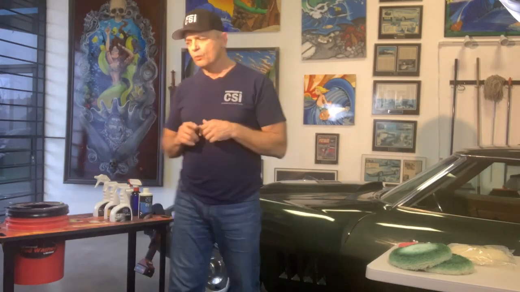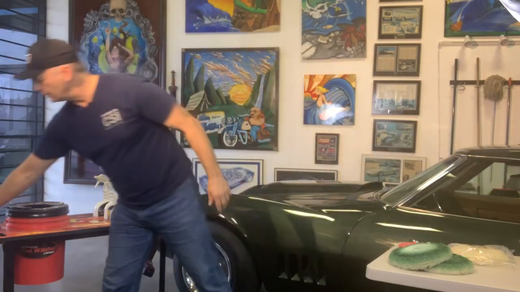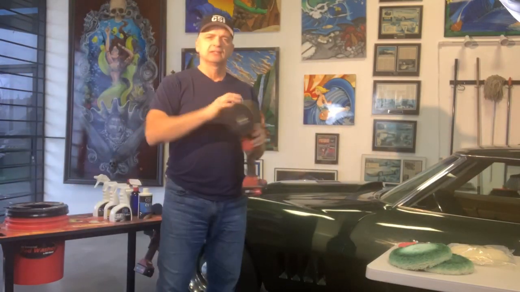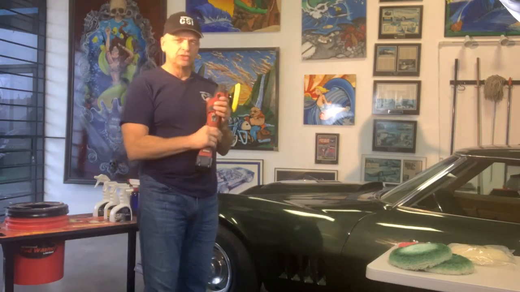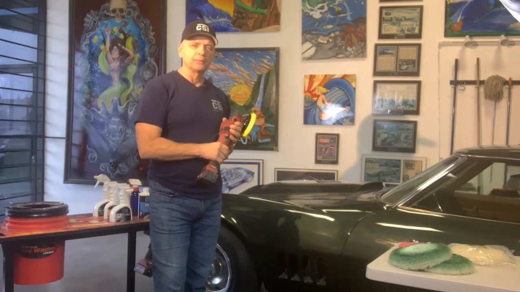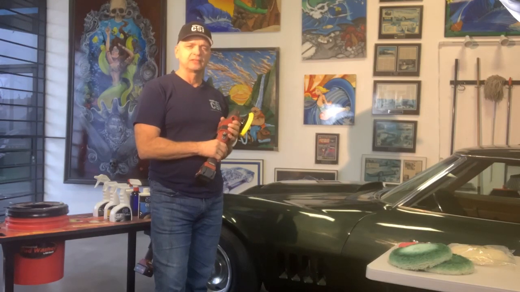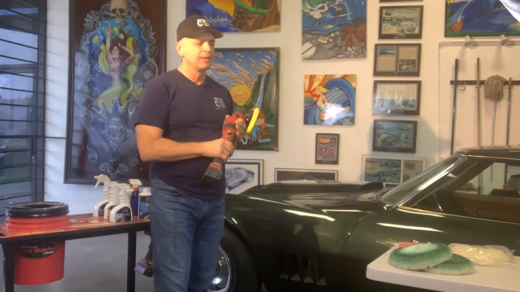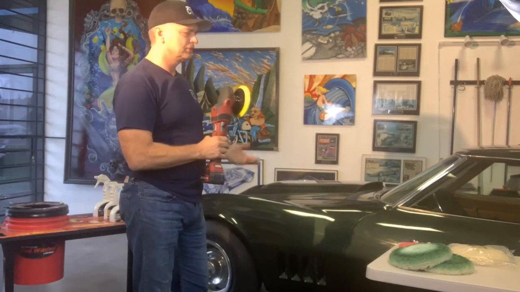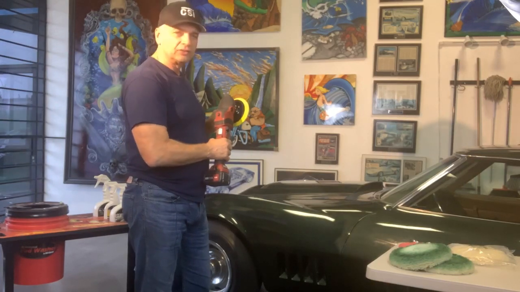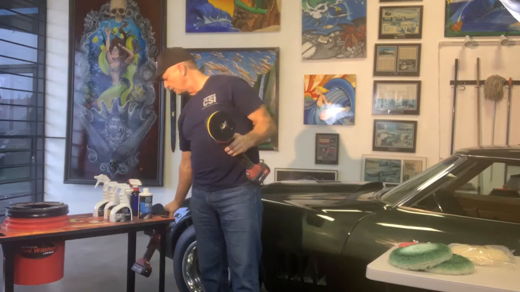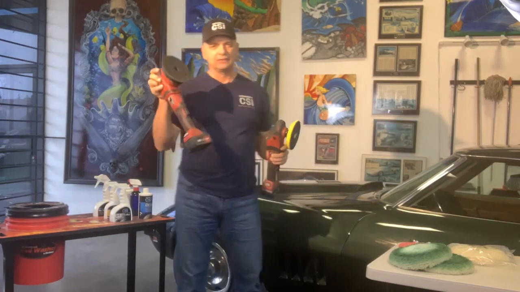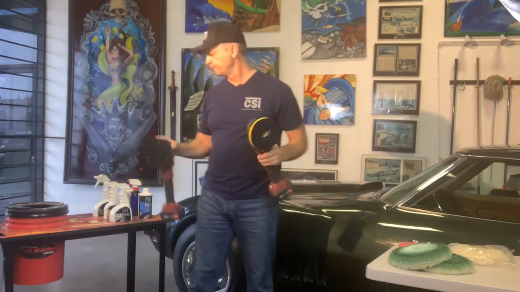One of the things that we do in the auto body industry is we use a lot of rotary tools. One thing I want to show you, and one of the things that we're going to talk about in this week's class here at CSI, is when to use a rotary, and when to use an oscillating tool. This is an oscillating tool, like a DA tool, to remove swirl marks.